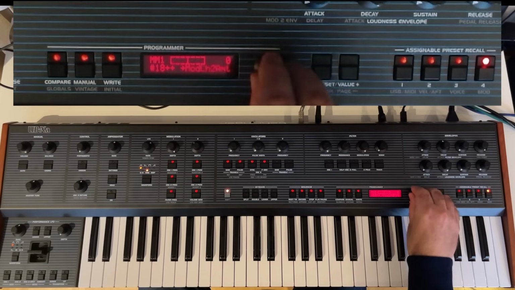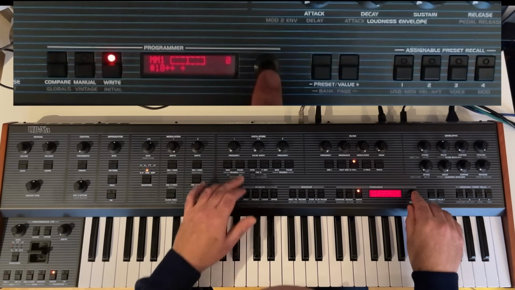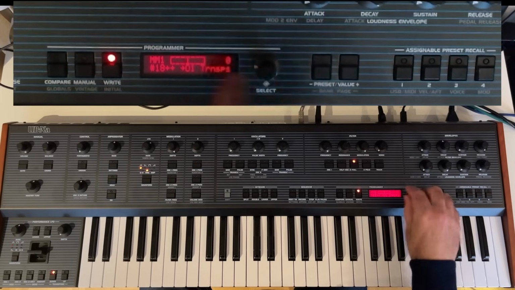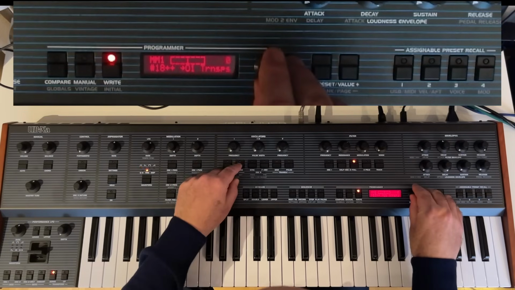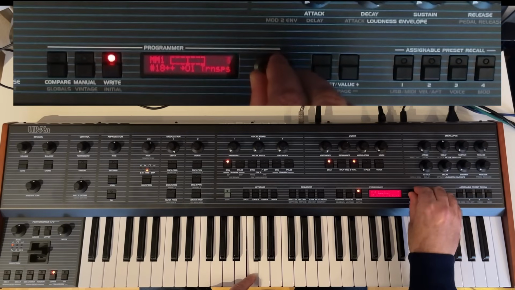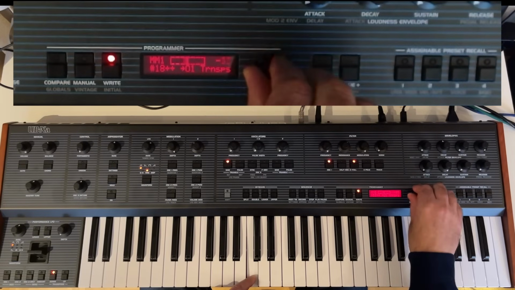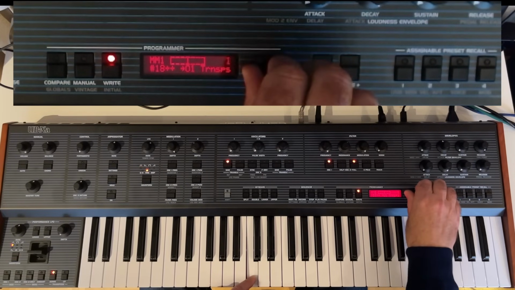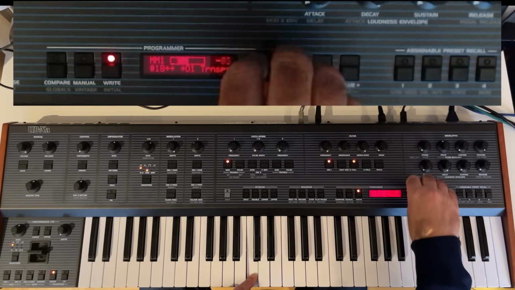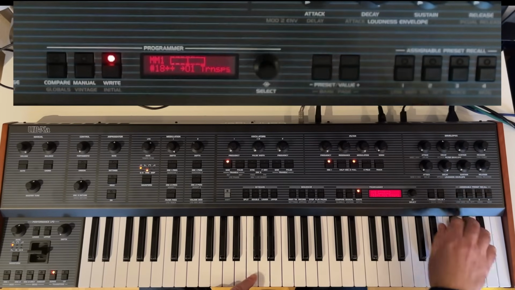And if you go to oscillator 1 transpose here, activate it, and now you can set it in semitones for oscillator 1 as well. See, like so. And you can even bring it more down.